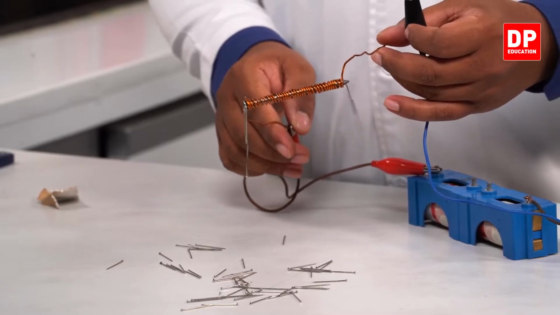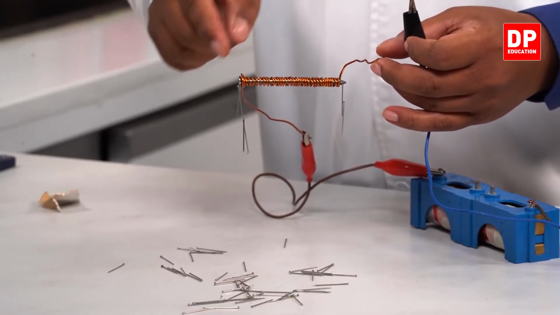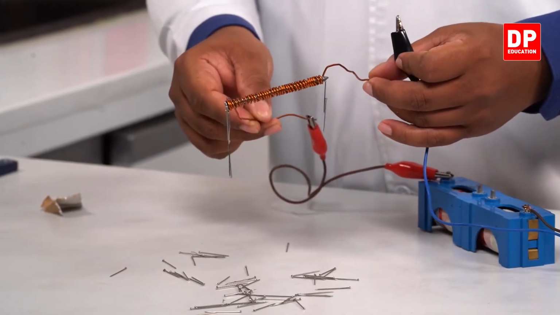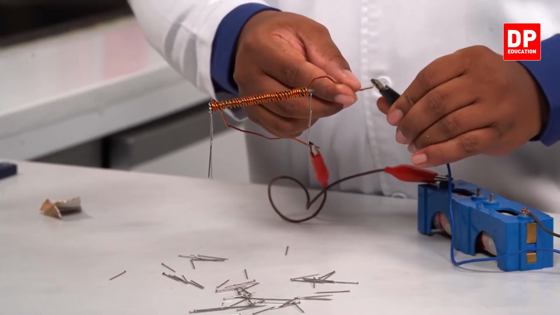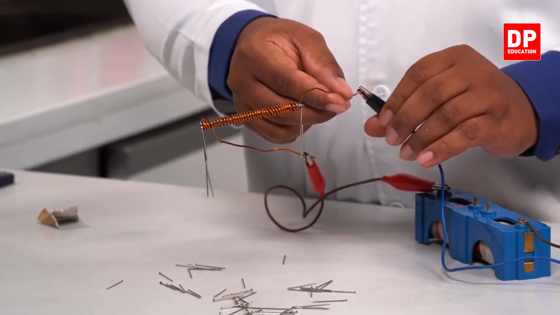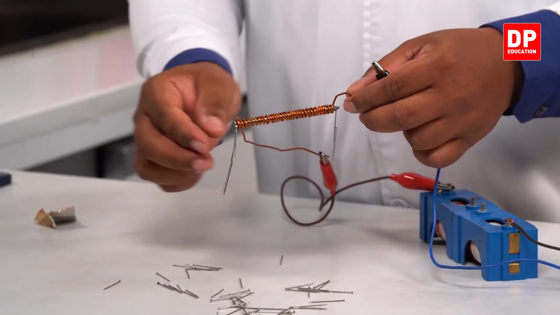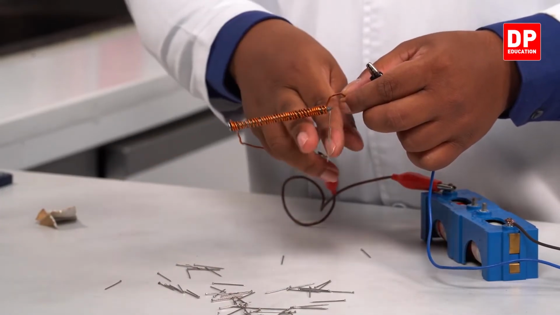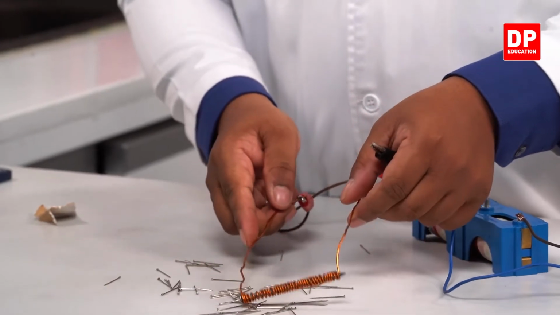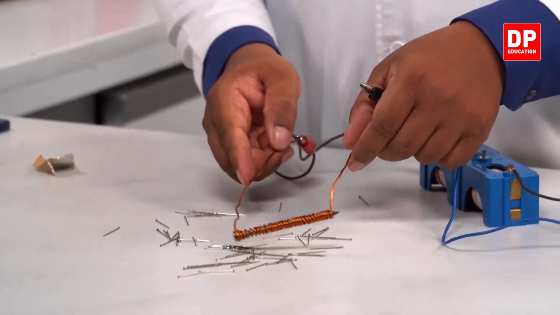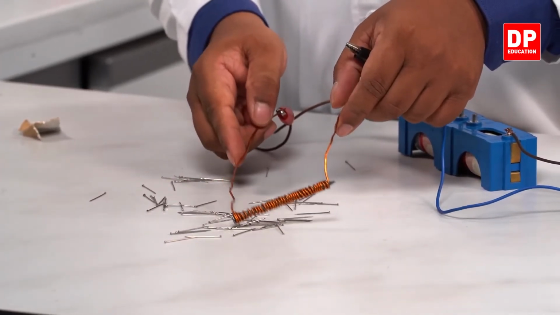Now dear children, there are some small pins still around the iron nail. It's because when I give the current, some amount of magnetic field is going to still stay along the iron nail. So that's why they're not falling, right? However, after a while, this iron nail will not have any magnetic properties. So you can see that now this iron nail does not have any magnetic properties.